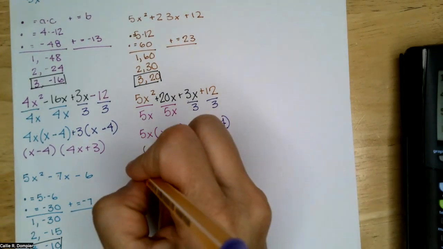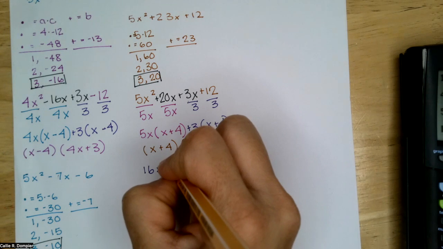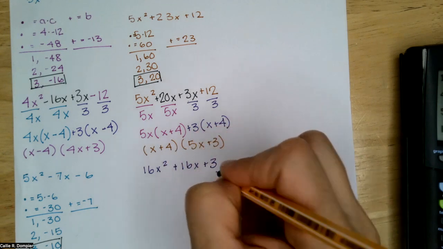Last one is 16x squared plus 16x plus 30.